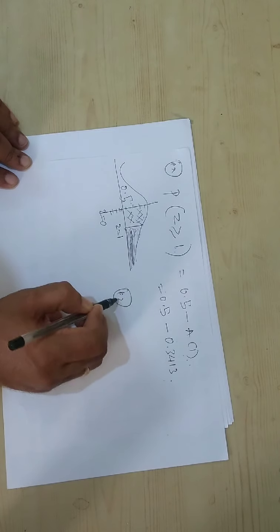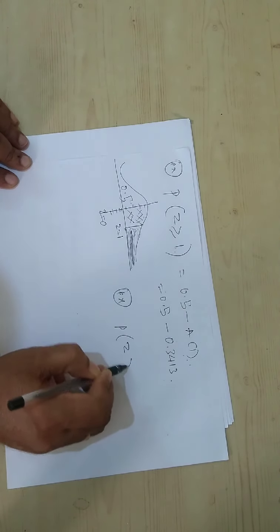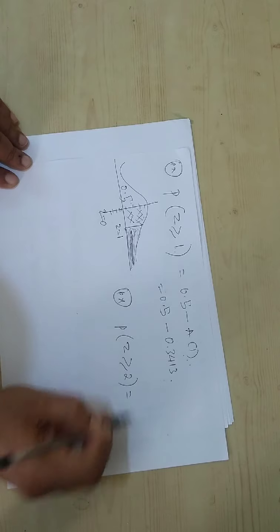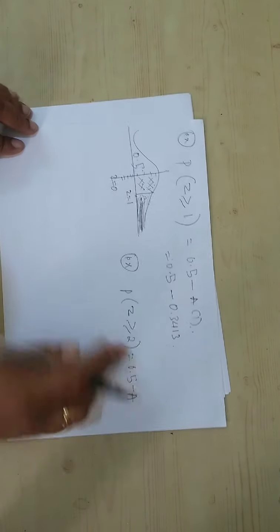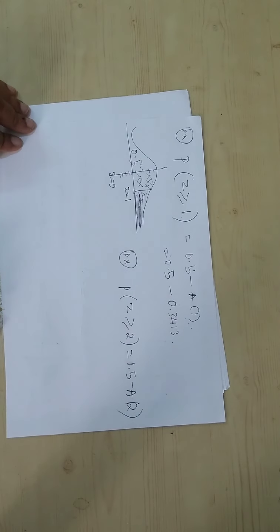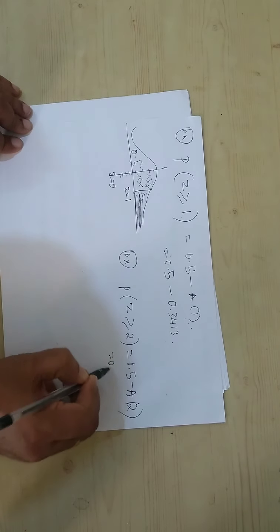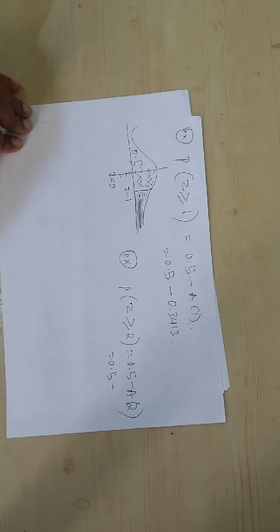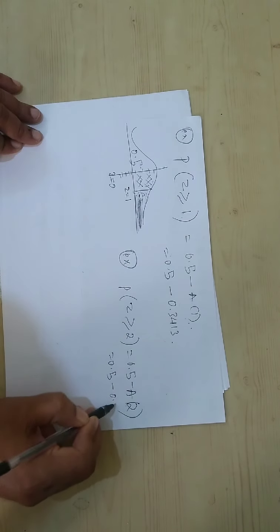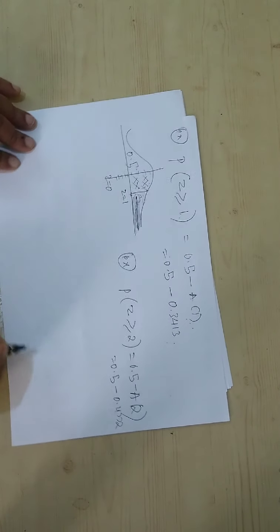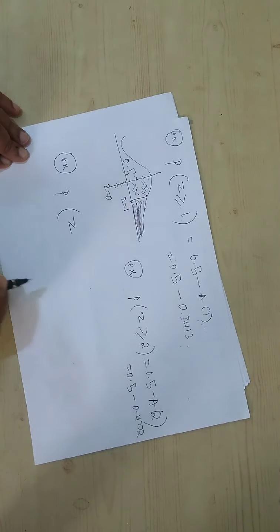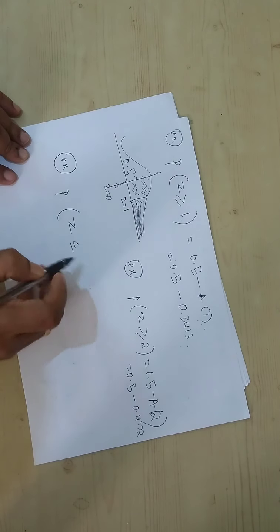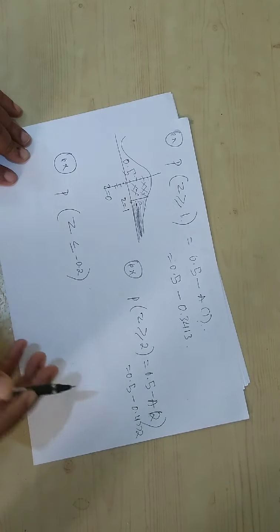A of 1 you can get from the table. For example, another example, the probability of z greater than or equal to, say, 2. Then also I do 0.5 minus A of this value 2. So 0.5 minus A of 2, at z equal to 2, the value is 0.4772.